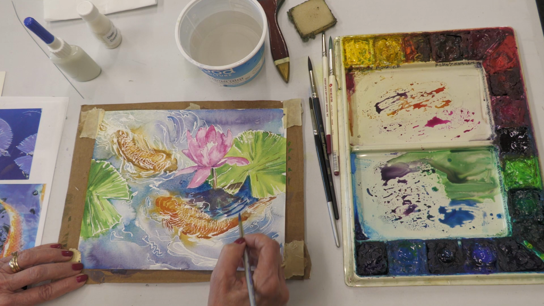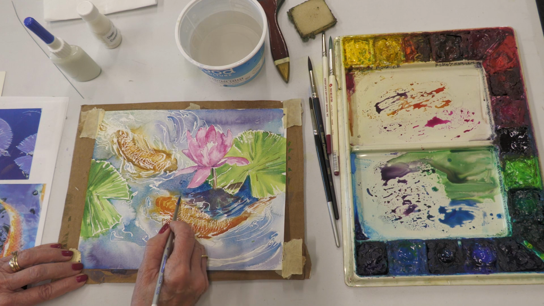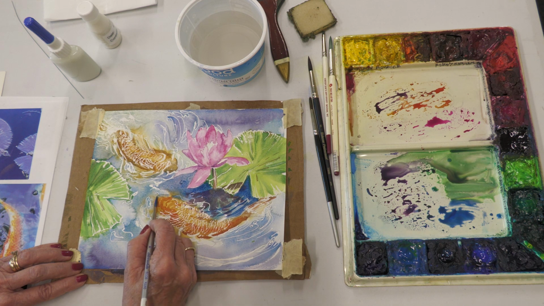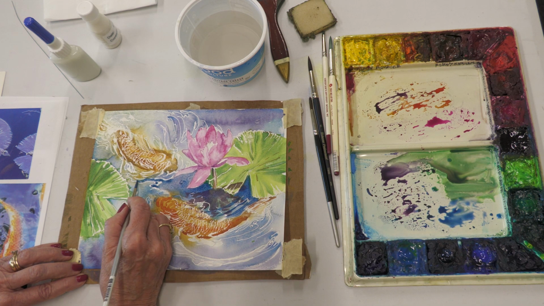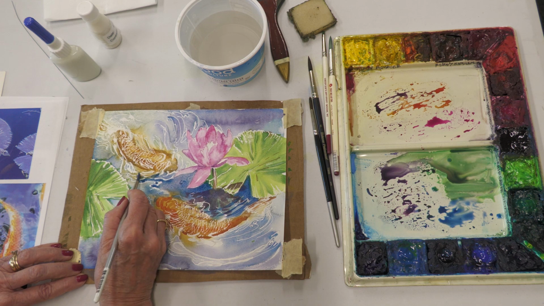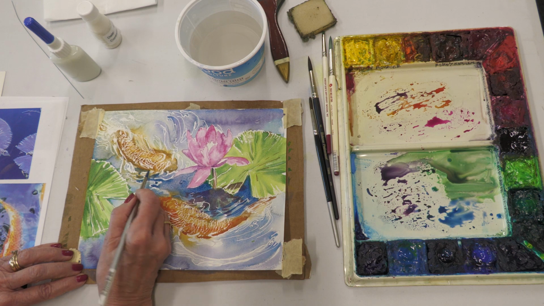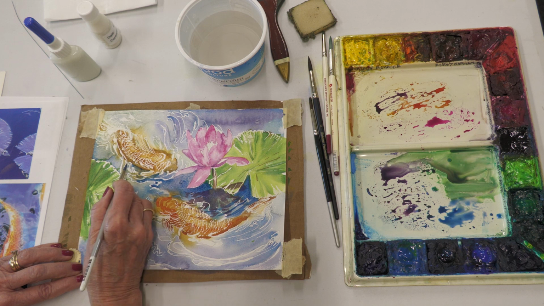I think that layering is very important in the watercolor process and defining things. Right now, I could probably spend another 40 minutes just doing this. I'm not going to quite finish, but you will see, these are ripples here. They're not part of the fin.